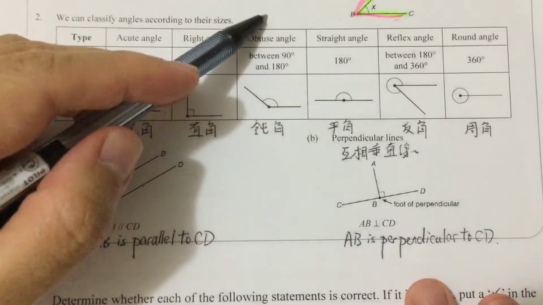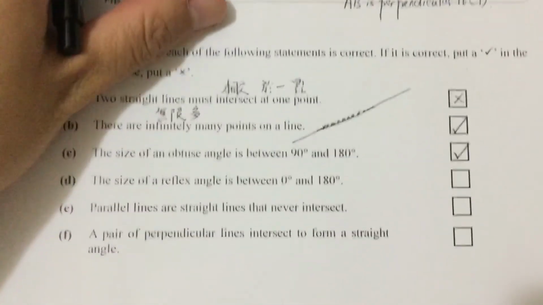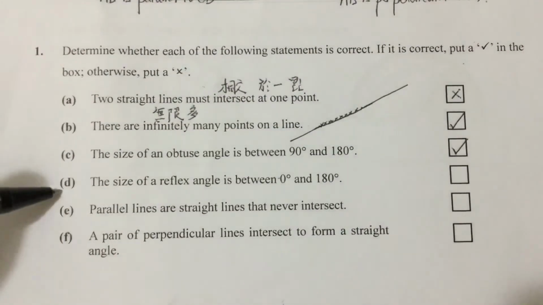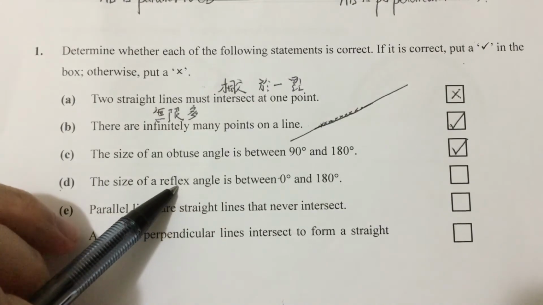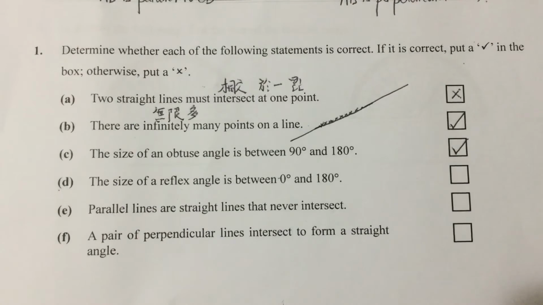Okay, why is this one correct? Because we can look at this one. For the obtuse angle, that must be between 90 degrees and 180 degrees. So this one is correct. This is called 頓角. And for part D, the size of a reflex angle is between 0 degree and 180 degree. The answer for this one is not correct.